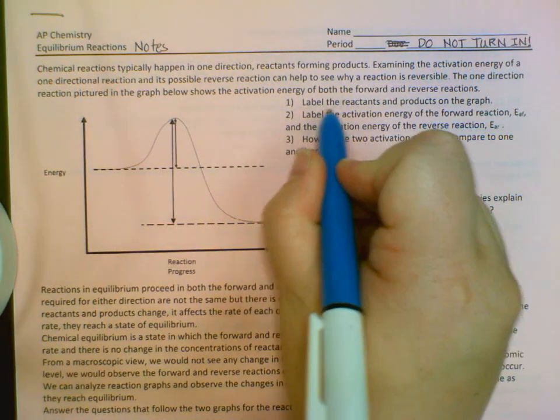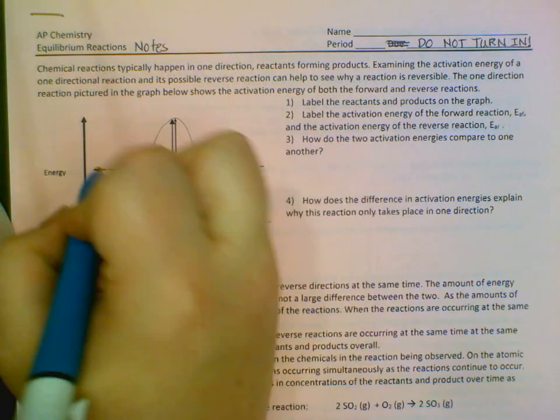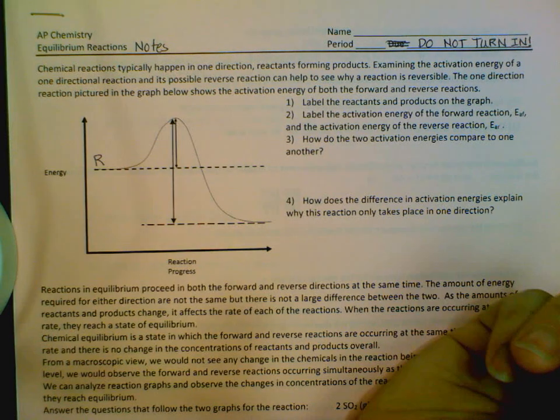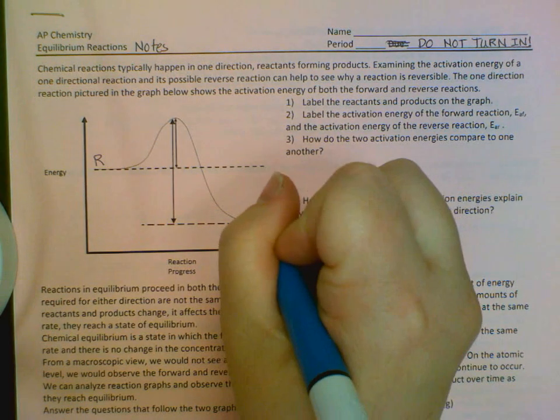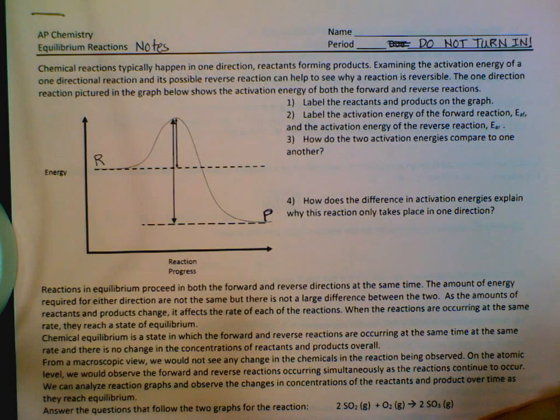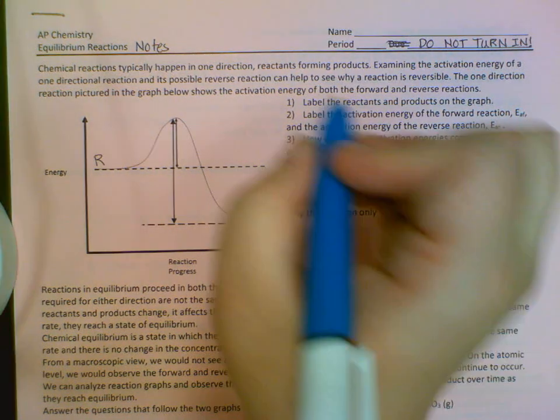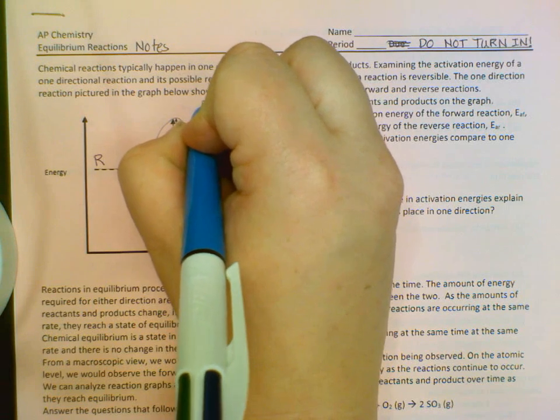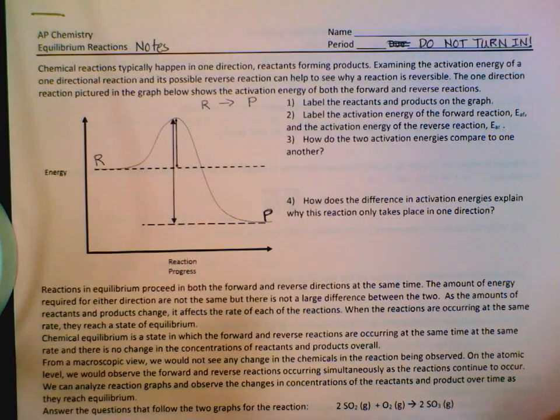So, number one, it says label the reactants and products on the graph. Our reactants always start on the left, so we'll put R for reactants. And our products are always at the end of our curve, so products on the right. We can think of our reaction as R forming P.